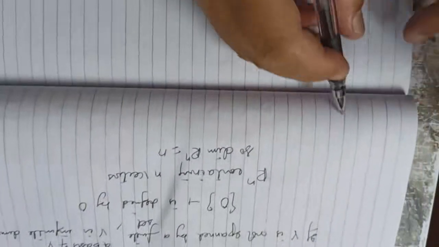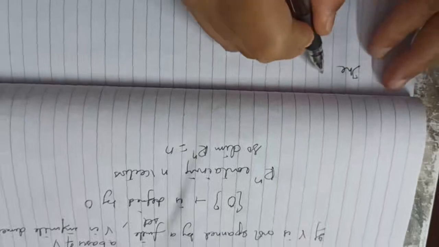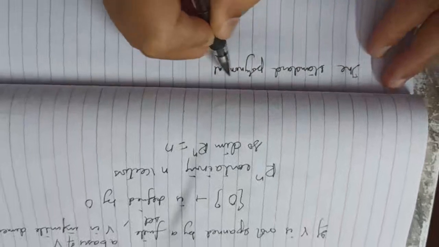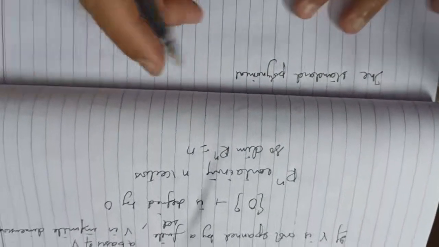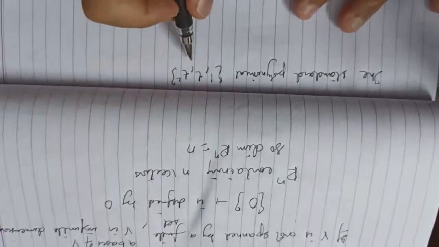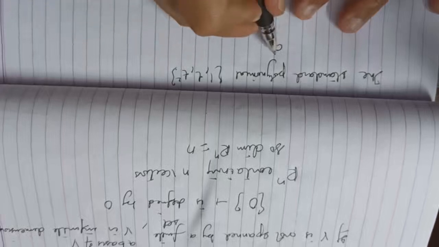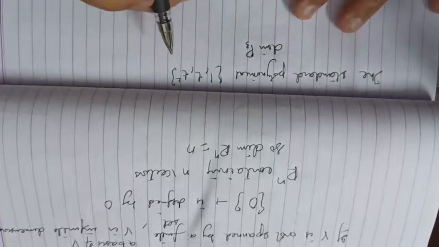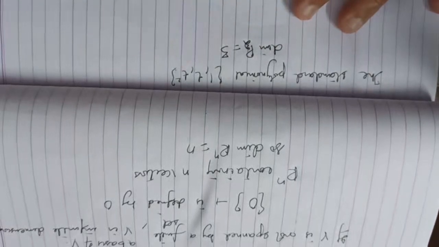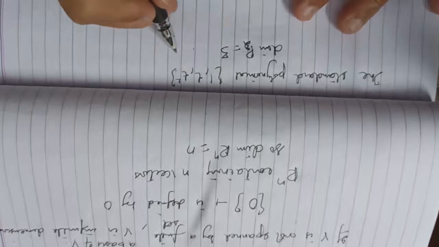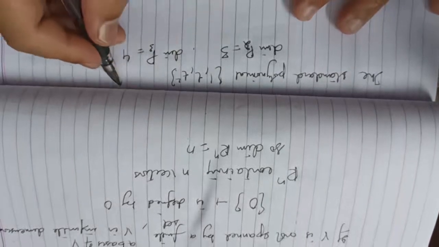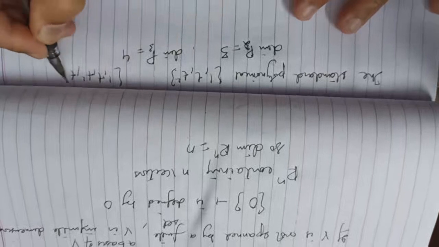Similarly, consider the standard polynomials, which is itself a vector space, with 1, t, t square as the basis. So the dimension of P2 is 3. Similarly, the dimension of P3 would be 4, because then there will be 1, t, t square and t cube.